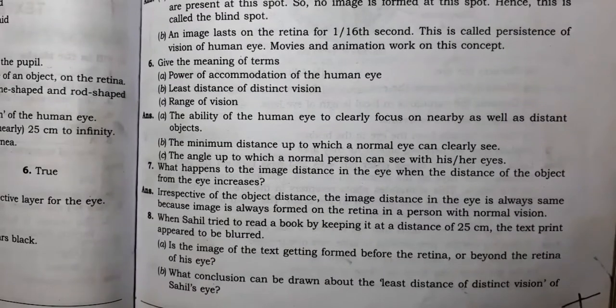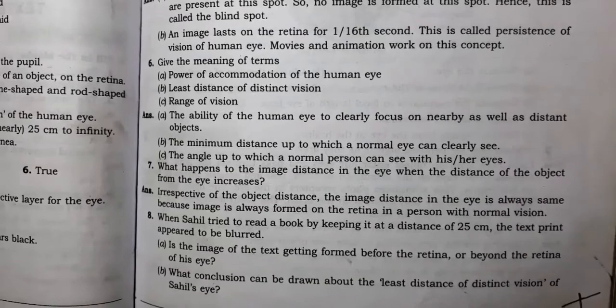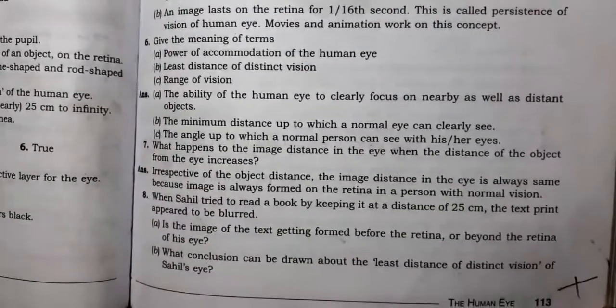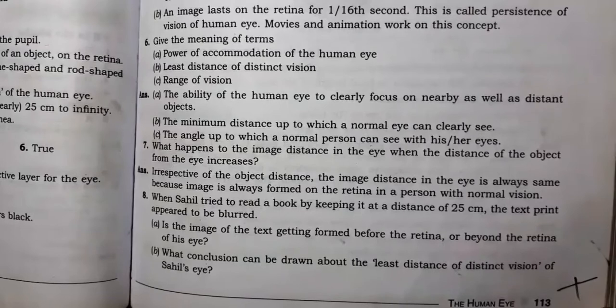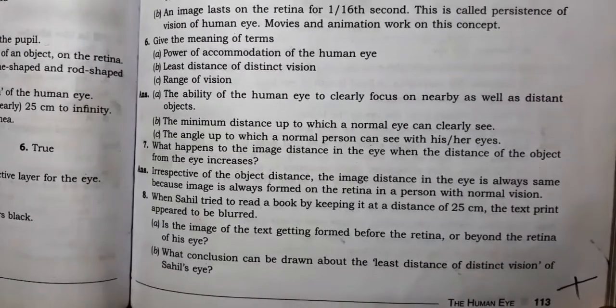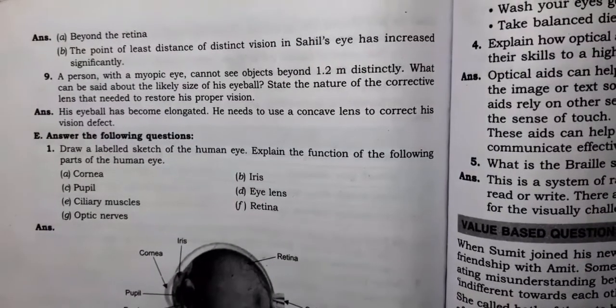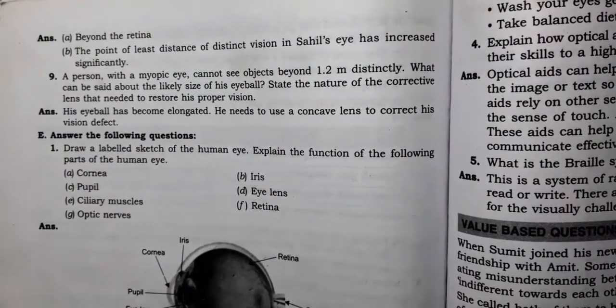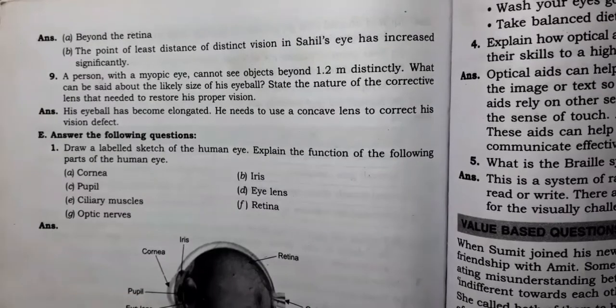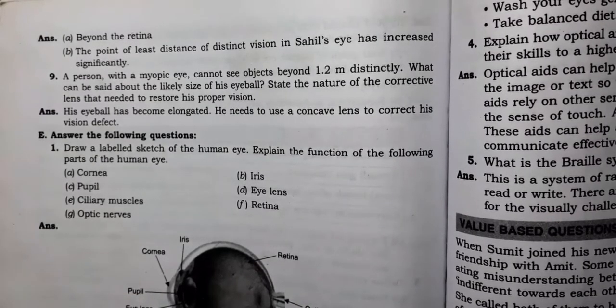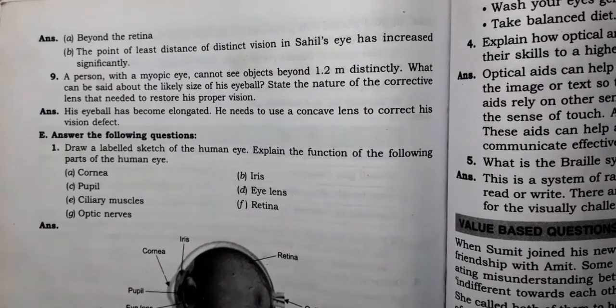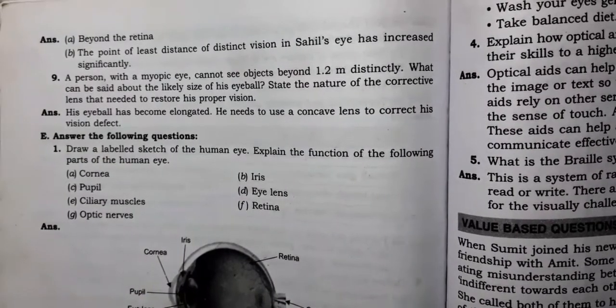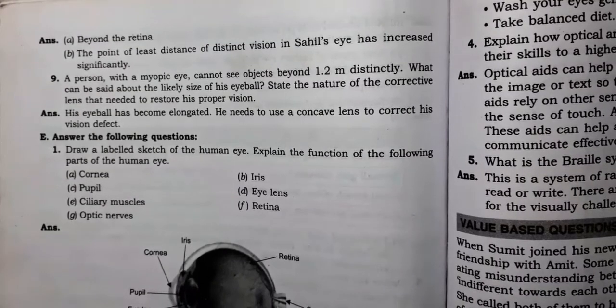First question: is the image of the text getting formed before the retina or beyond the retina of his eye? Second, what conclusion can be drawn about the least distance of distinct vision of Sahil's eye? A person with a myopic eye cannot see objects beyond 1.2 meter distantly. What can be said about the likely size of his eyeball? State the nature of the corrective lens needed to restore his proper vision.